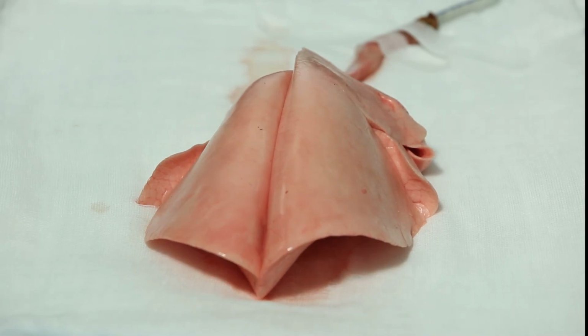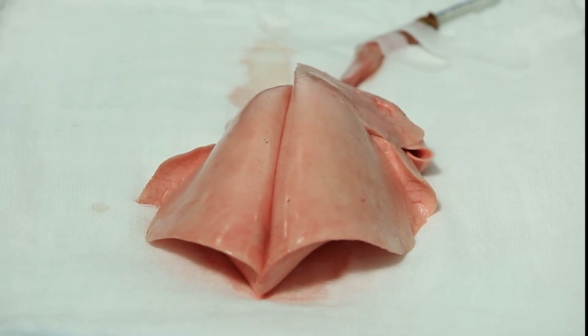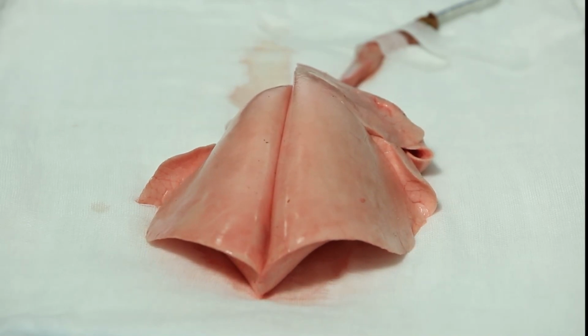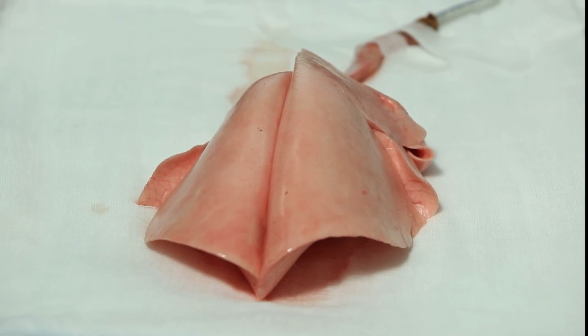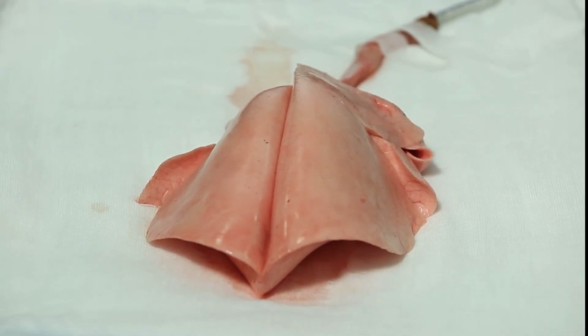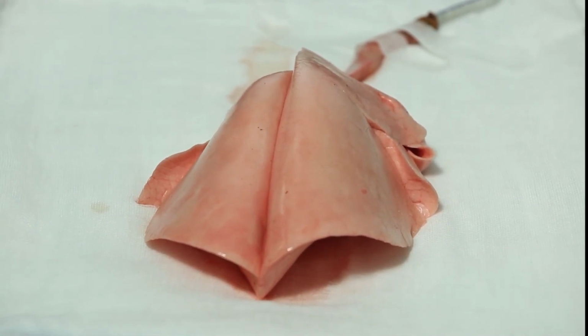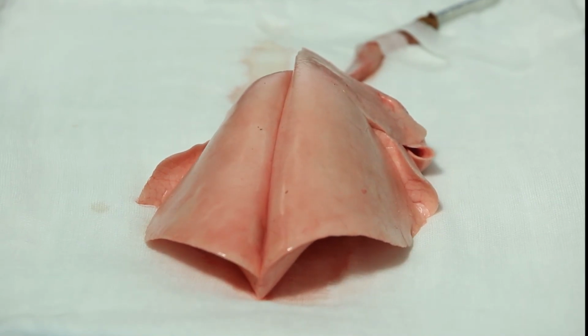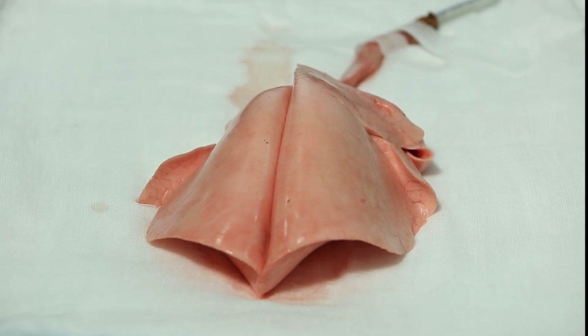If you are using volume control ventilation or pressure control ventilation with volume guarantee, that is a better mode. Keep the FiO2 as low as possible, up to 30 to 40%, and keep the plateau pressure less than 30. That is complete lung protective ventilation in the intraoperative period.